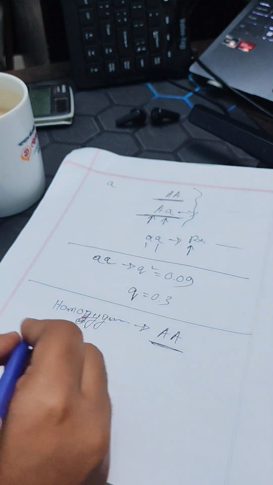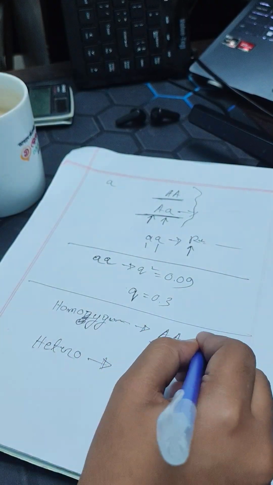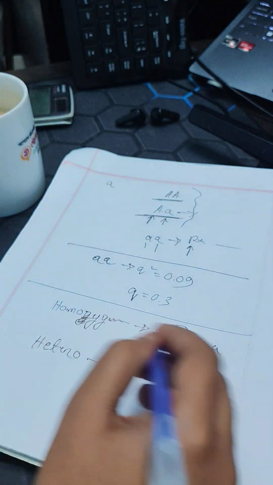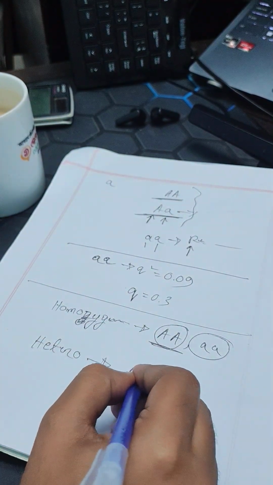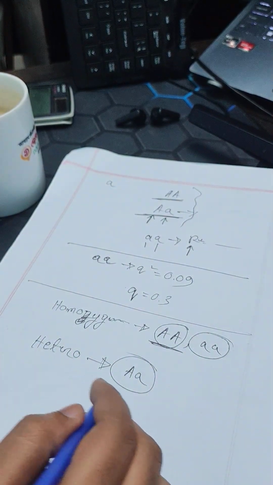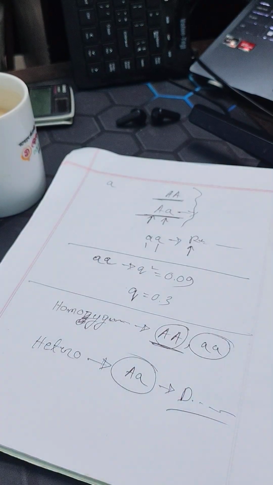This is called homozygous, and this is hetero. Hetero is Aa, and AA and aa are homozygous. Homozygous dominant it is, homozygous recessive it is, and heterozygous is this one. But the heterozygous will always result in the dominant trait.